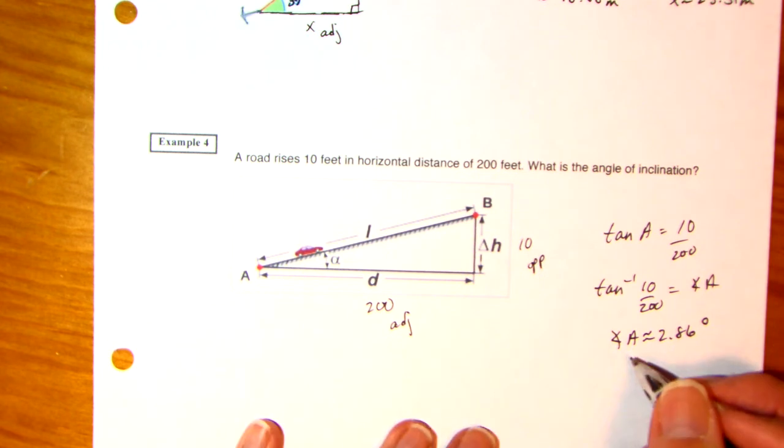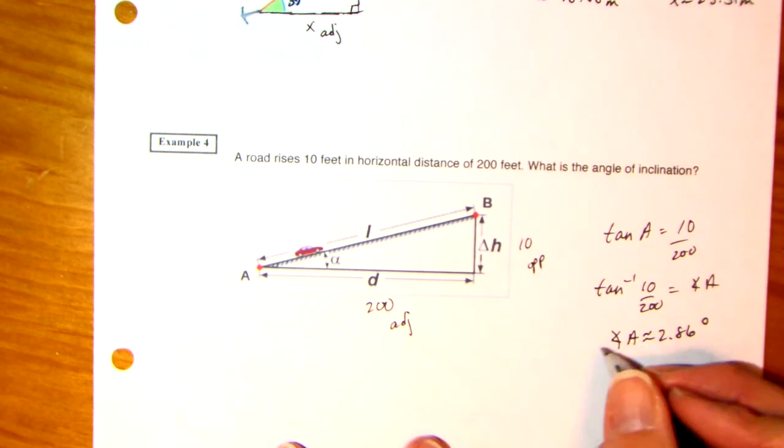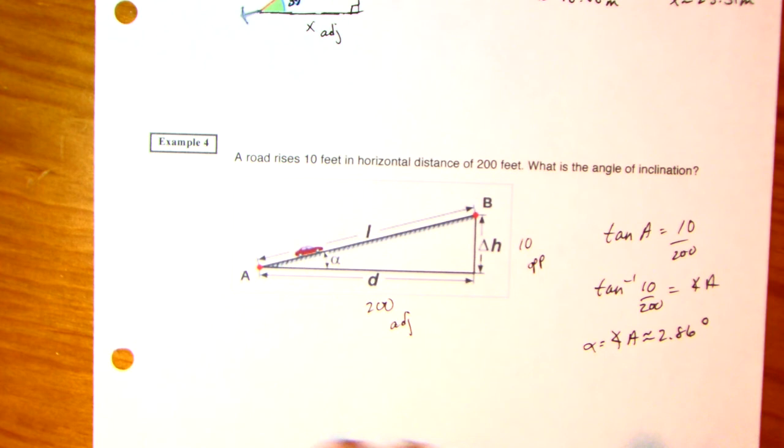That's okay. Well, actually, they labeled this alpha. Alpha. Okay. According to that picture.